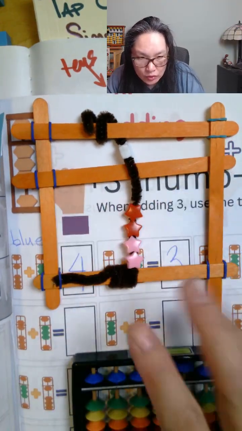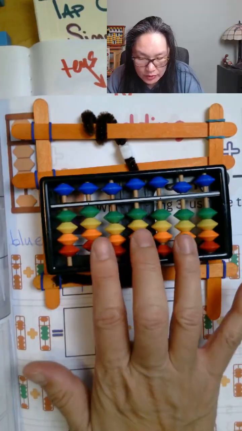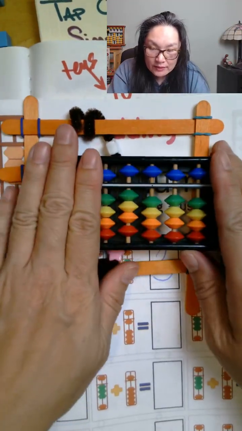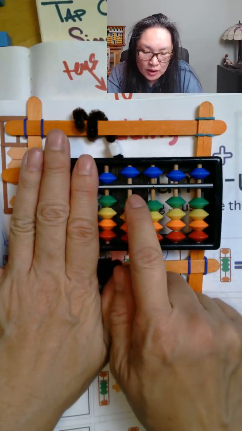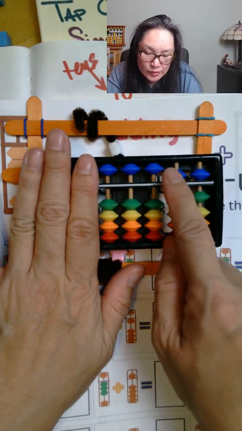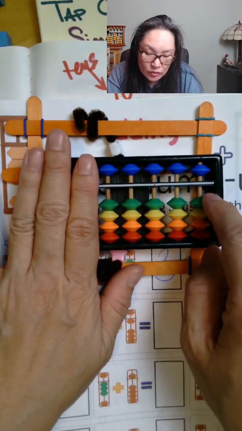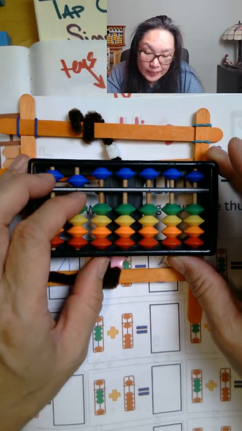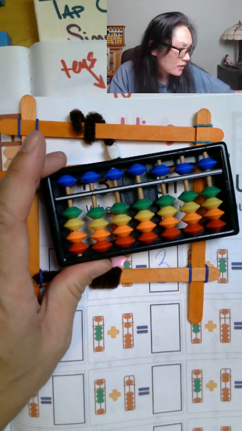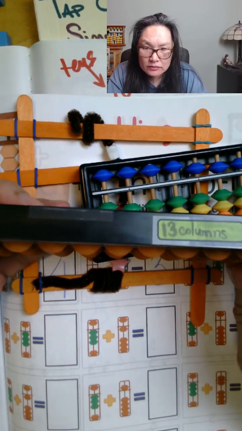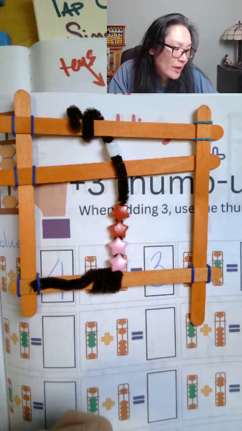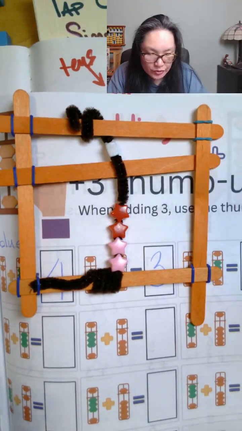So Cami, when you do, I would do 5 columns. It'd be something like this, because then you could do some adding and subtracting, and then you could do multiplication. You could do more, but then I think I would invest in a 13 column abacus. But that depends on how much you want to do abacus.